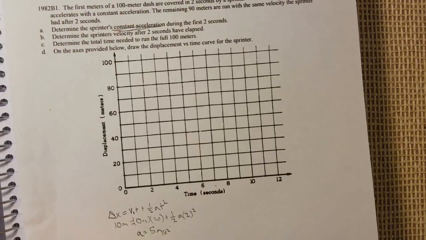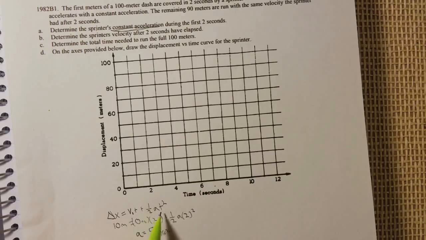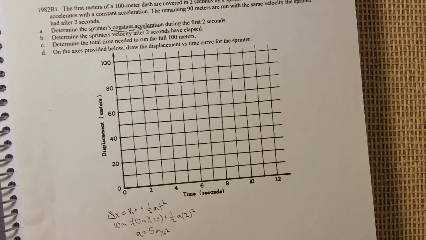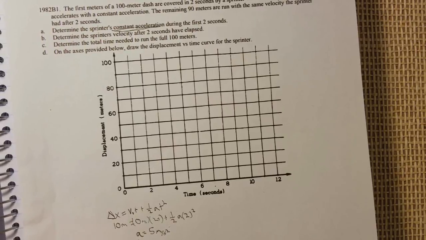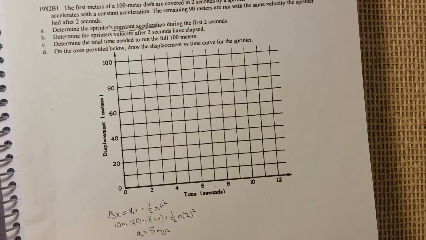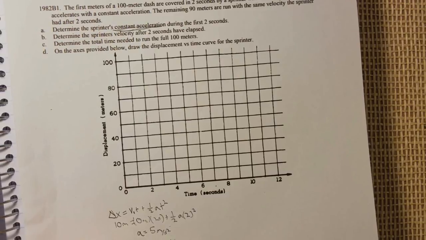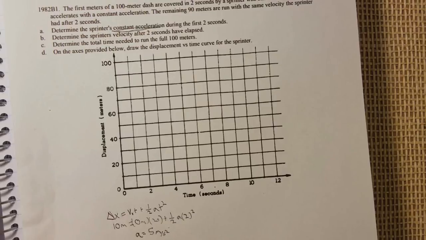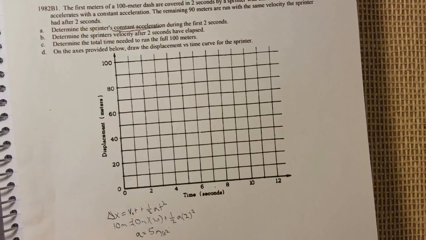Moving on to part B, determine the sprinter's velocity after 2 seconds have elapsed, we can look back to the delta x equation again. We can see that the total change in velocity is equal to acceleration times time. You can see this in the units, where meters per second squared times seconds is equal to meters per second. So when we plug this in, 5 meters per second squared times 2 seconds is equal to 10 meters per second. So the sprinter was going 10 meters per second after the first 2 seconds.